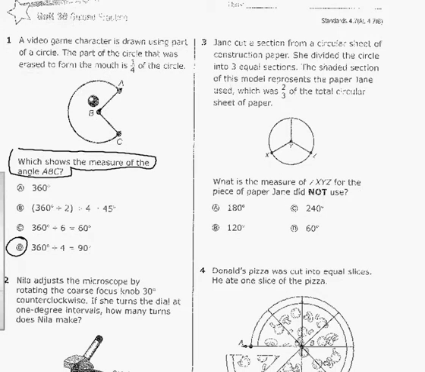Look at question number 3. Jane cut a section from a circular sheet of construction paper. She divided the circle into 3 equal sections. The shaded section of the model represents the paper Jane used, which was 2/3 of the total circular sheet of paper. What is the measure of angle XYZ for the piece of paper Jane did not use? So this part, XYZ, that's the part she didn't use right here.